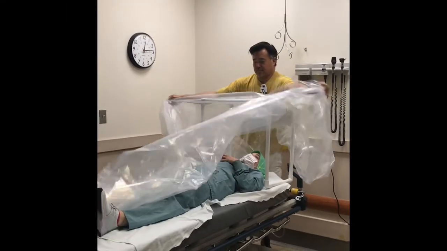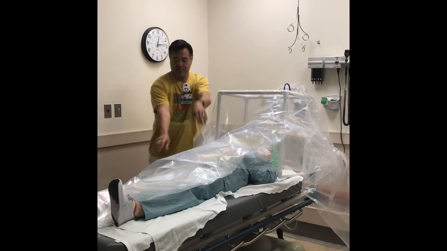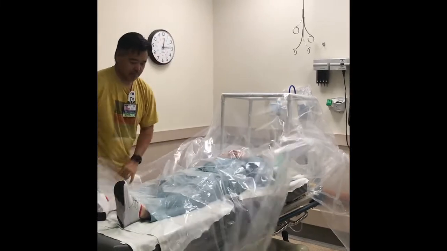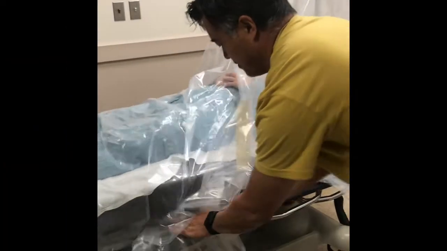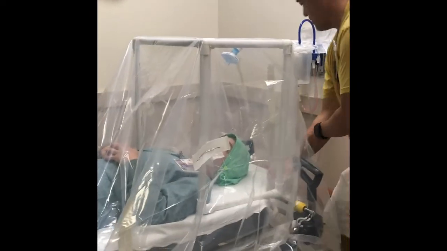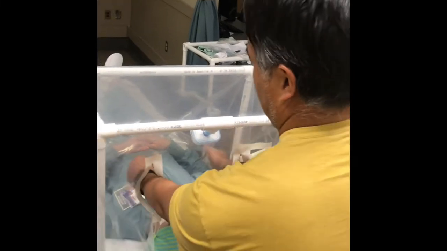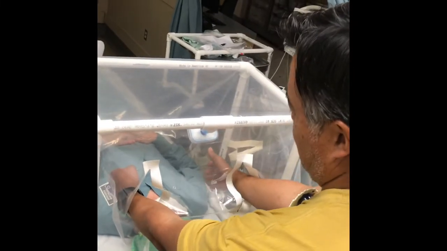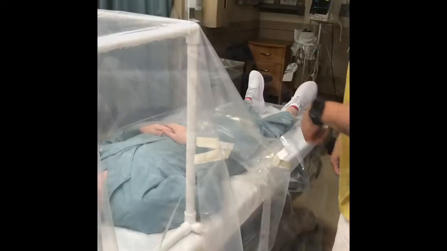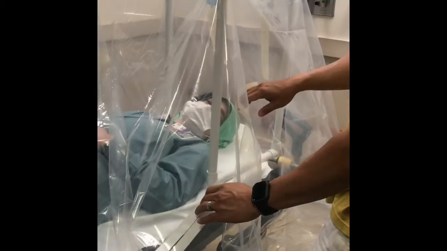At this point, the drape can then be opened towards the patient's left and right to completely cover the patient. Tuck in the drape on both sides of the patient and at the head of the bed, which will improve the negative pressure. You will notice pre-made holes such that intubation can be performed at the head of the bed as usual.